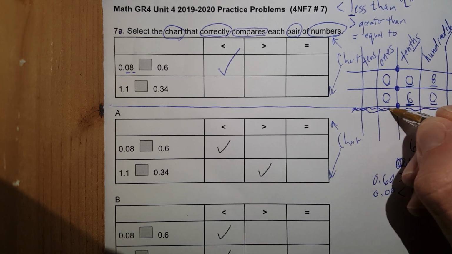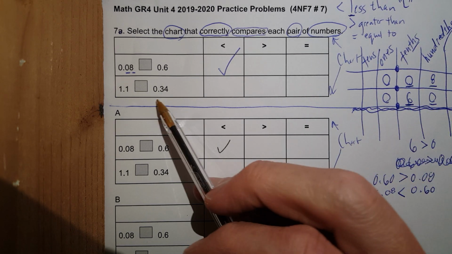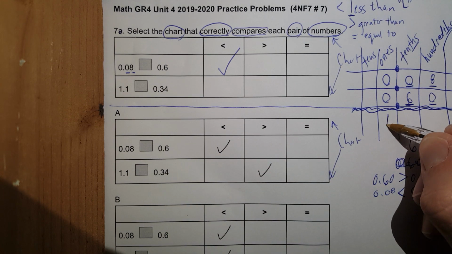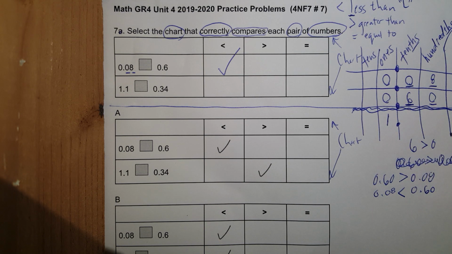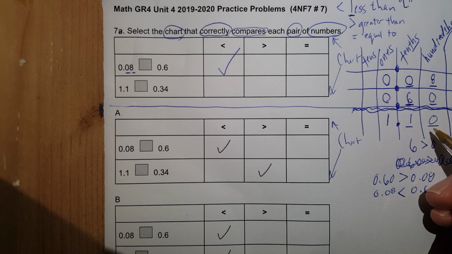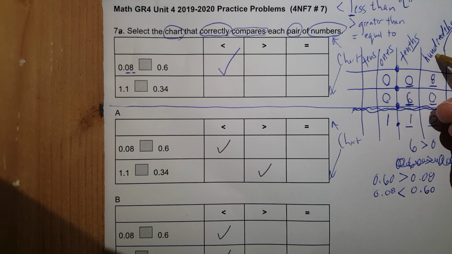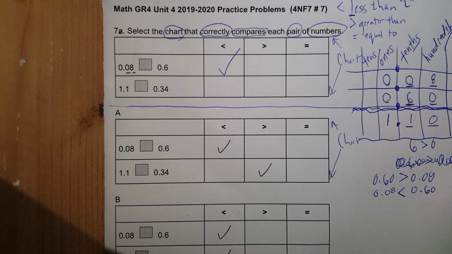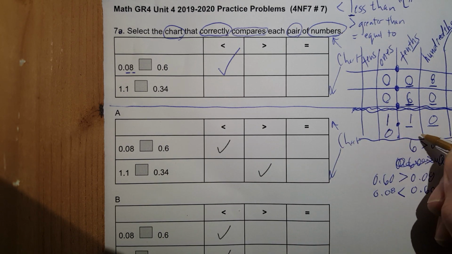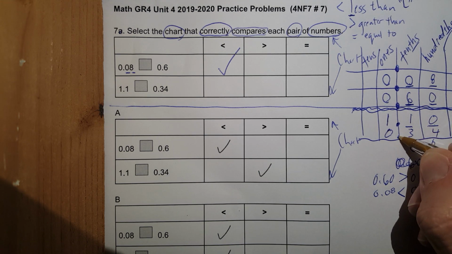Just to save time, I'm putting the next two numbers right here. 1.1. Remember, I just said I always want you to go 2 digits to the right, all the way to the hundredths. See how they just had it like this? But put that 0 in there. We are comparing it to 0.34.